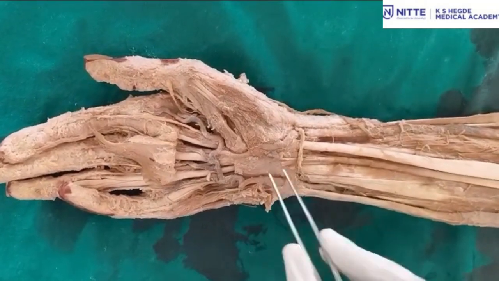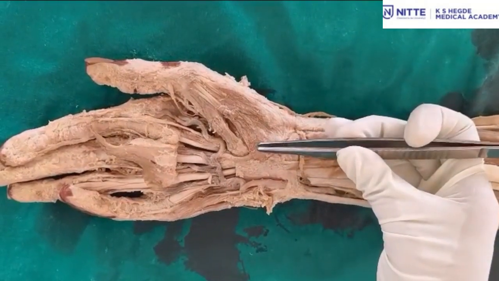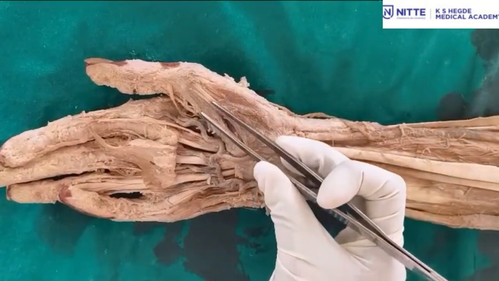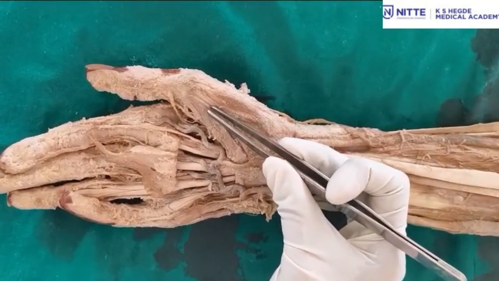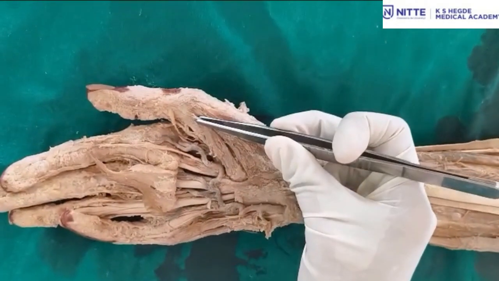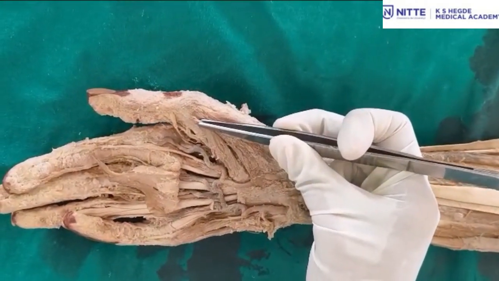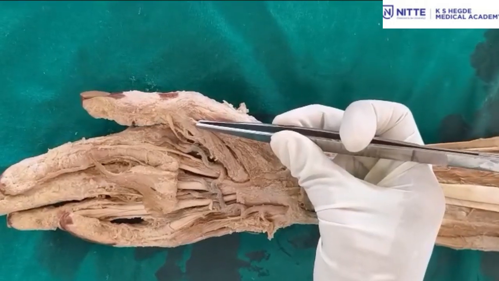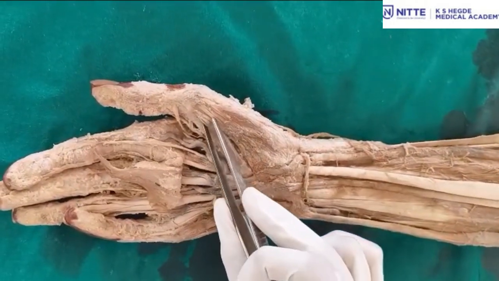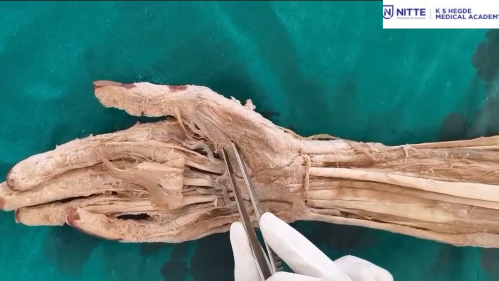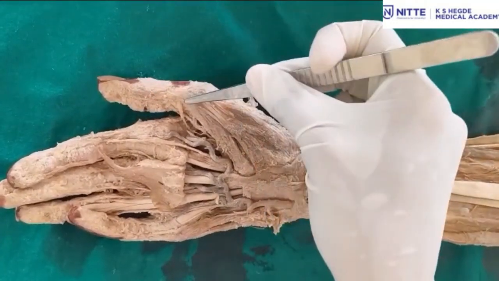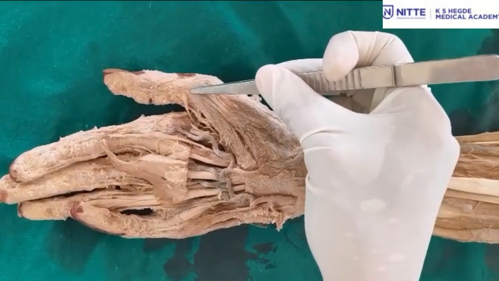It accompanies the radial side of the tendon of flexor pollicis longus and is inserted by a tendon to the radial side of the base of the proximal phalanx, where it can be interrupted by a sesamoid bone. You can see here the superficial set of fibers going towards the insertion to the base of the proximal phalanx of the thumb.